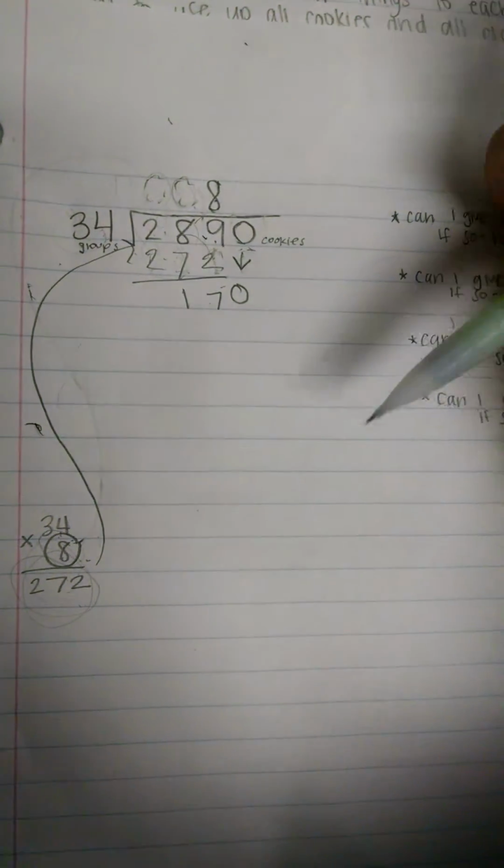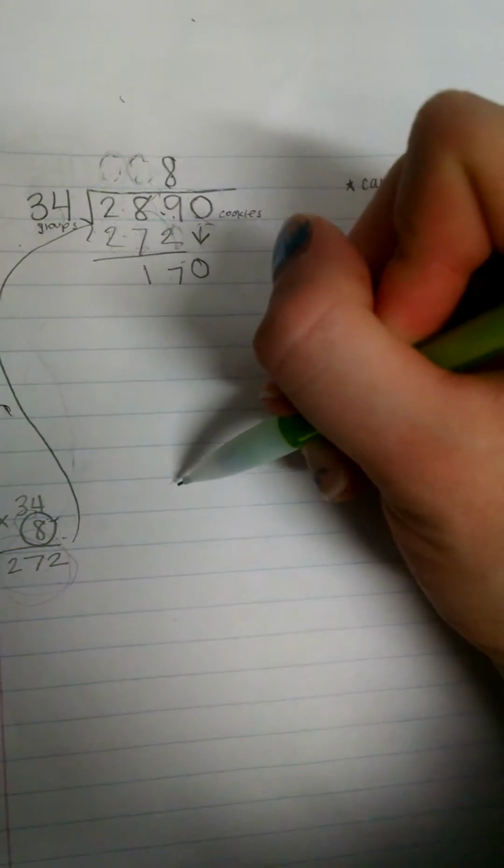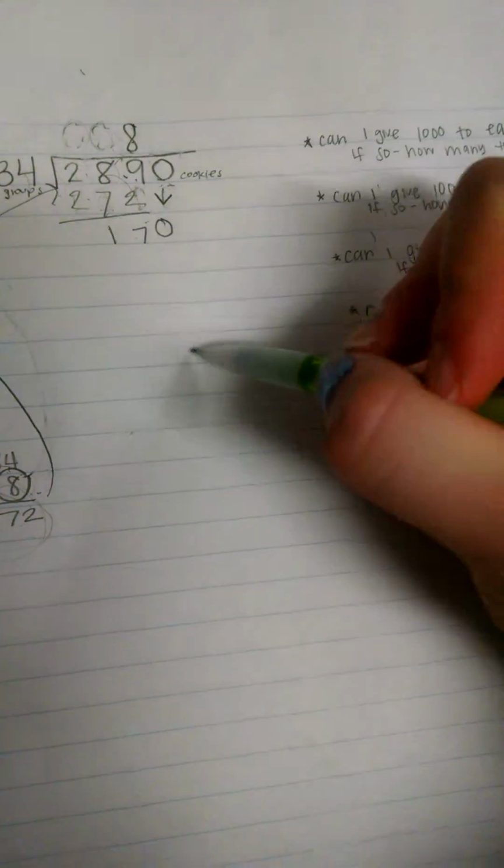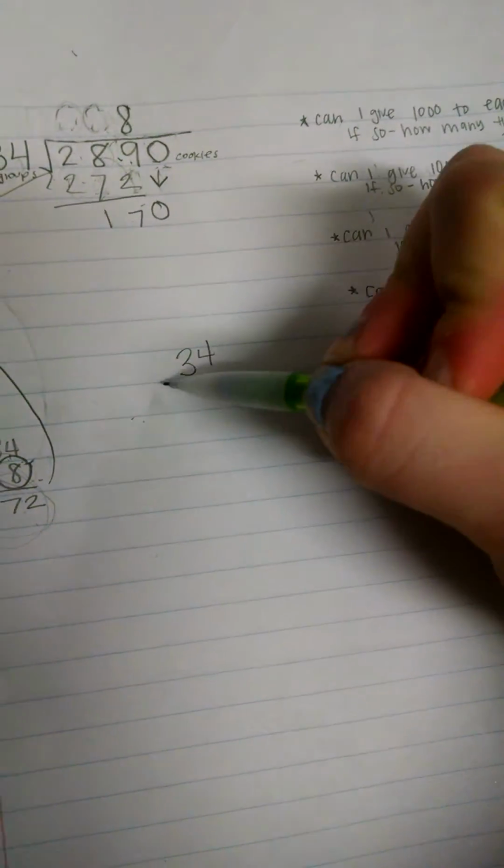So now it's the same thing we did up here. Does 34 go into 170? Yes. How many times? Let's see. So now we are asking, can I give away ones to each group? And if so, how many ones? So we do the problem right here.